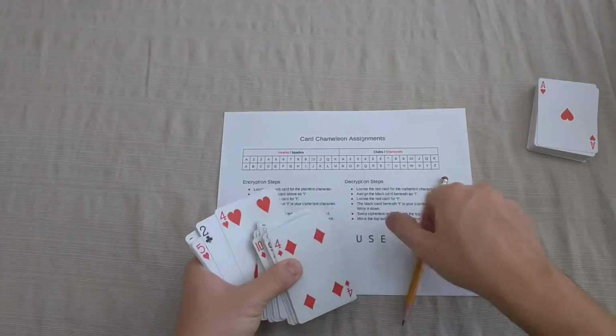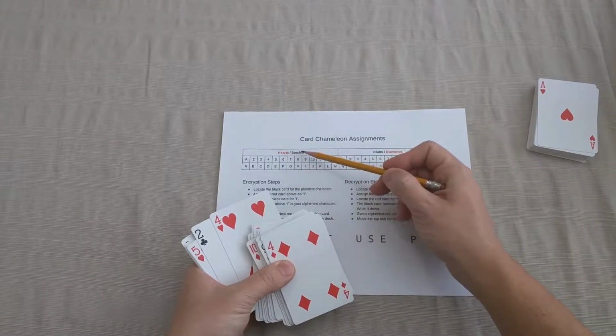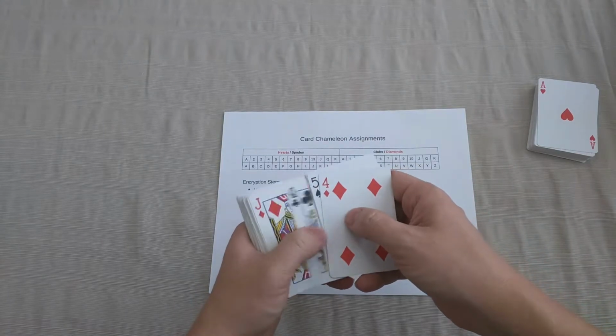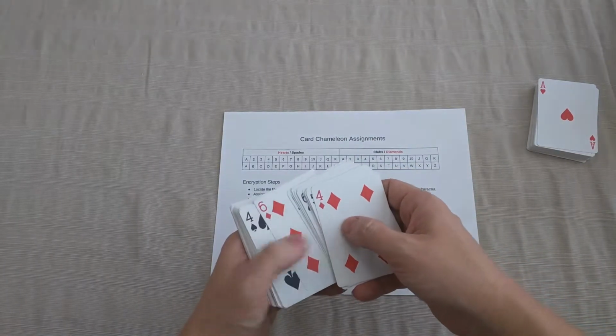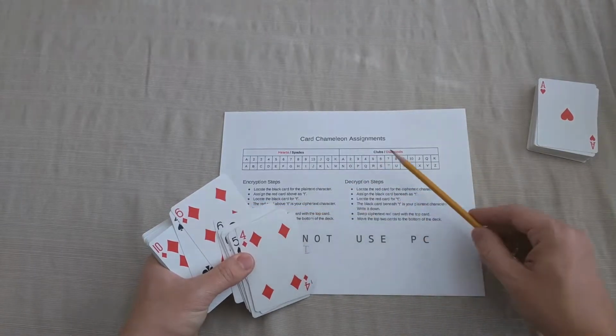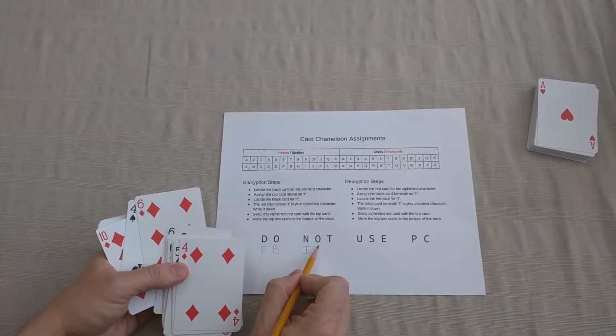The red card above it is the 4 of hearts. The 4 of hearts, black card equivalent, is the 4 of spades. So let's find that 4 of spades. The red card above that is my ciphertext, which is the 6 of diamonds, which happens to be S. So I write down S.